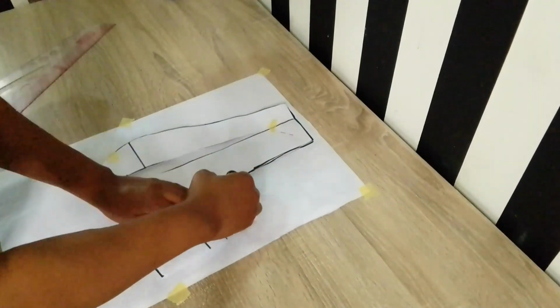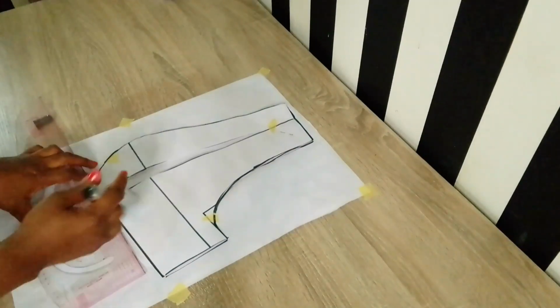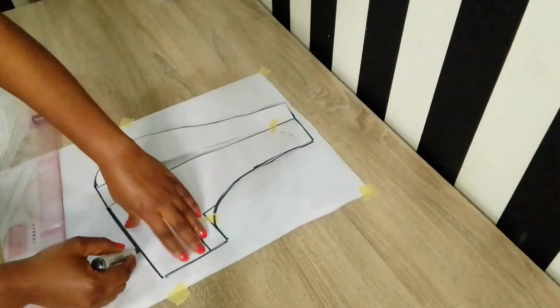Having done this, I just slashed it open by a few inches, not more than 1.5 to 2 inches.